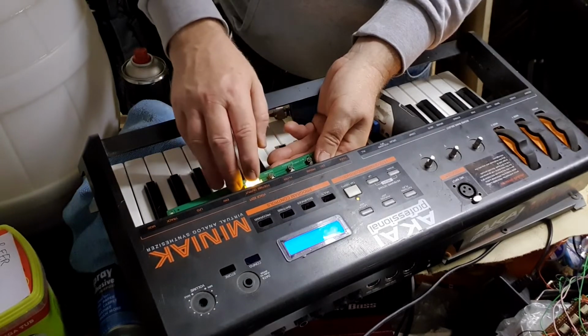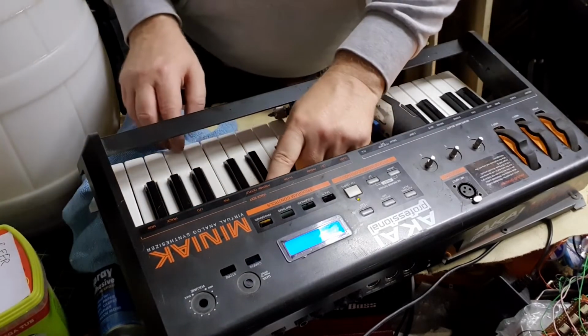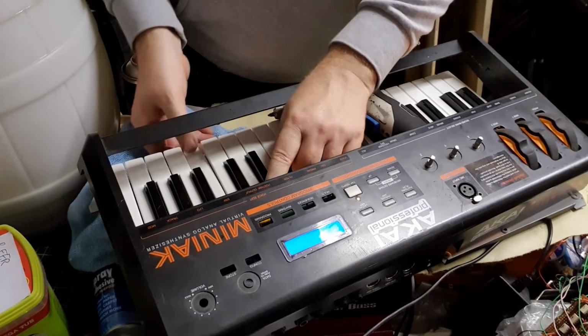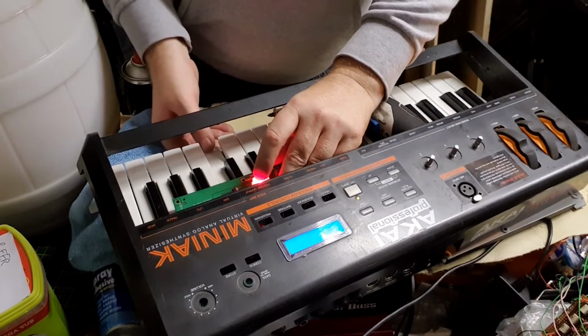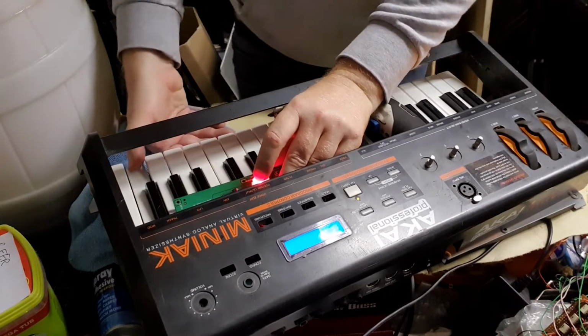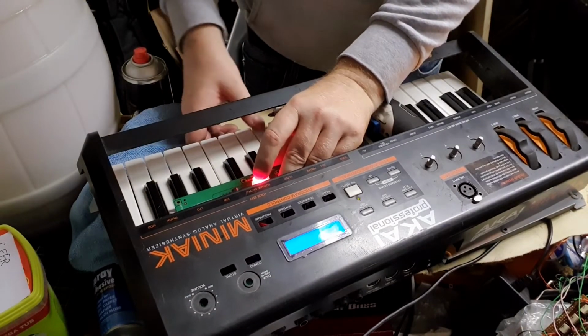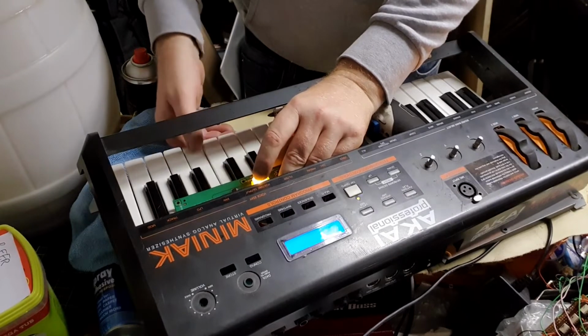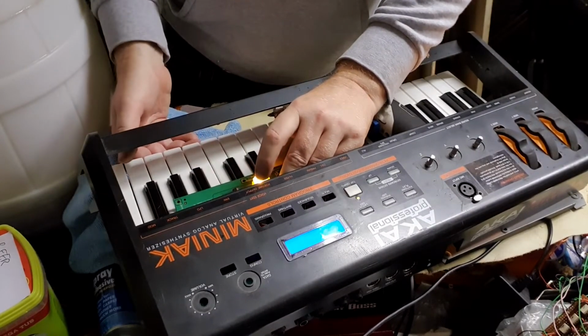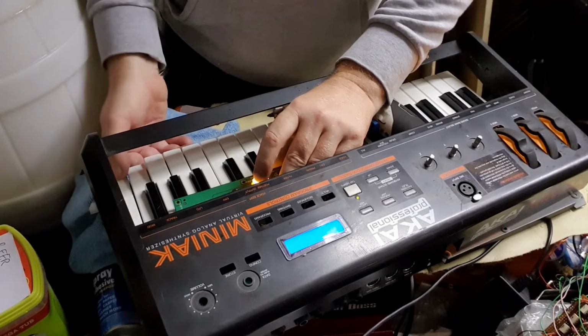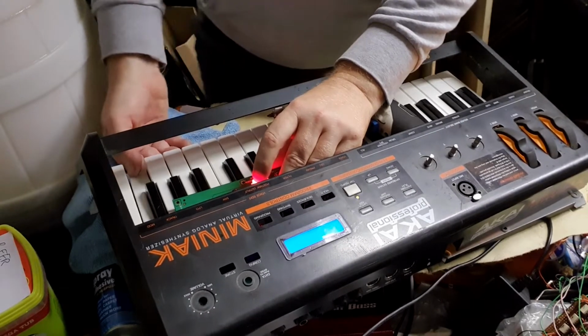Program's working, so that's much better. Let's just try program and that one. Let's try this down. Yeah, they're working much better now. So the problem is not the keyboard, it was the dust inside these things. Track.